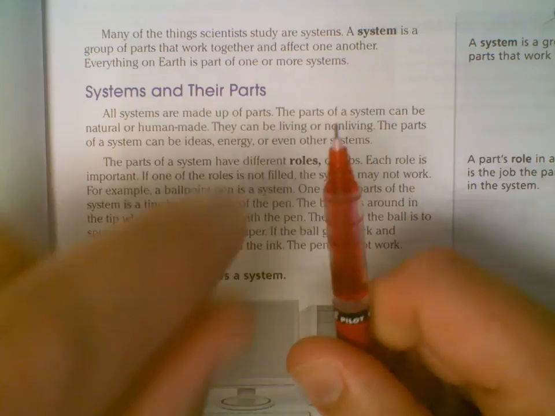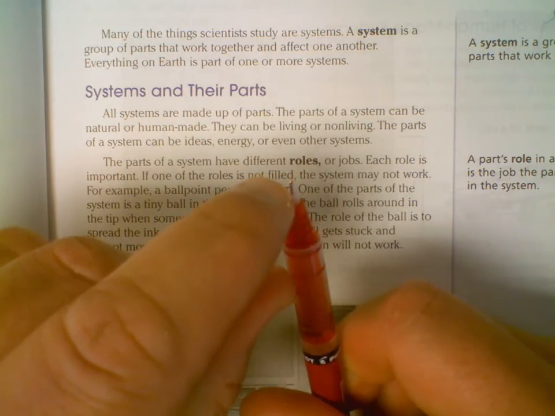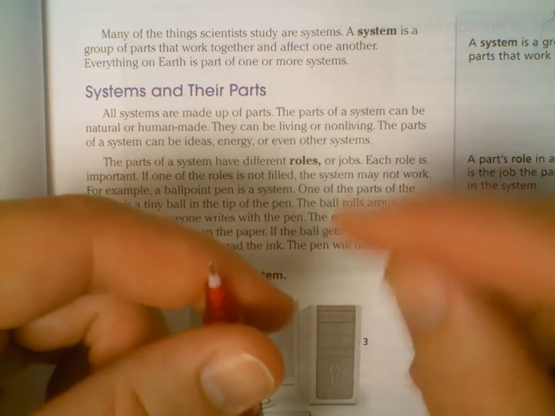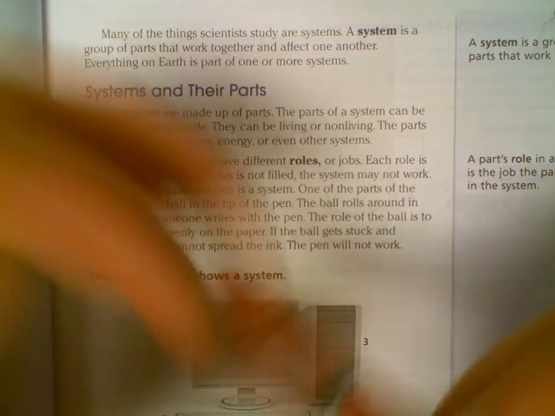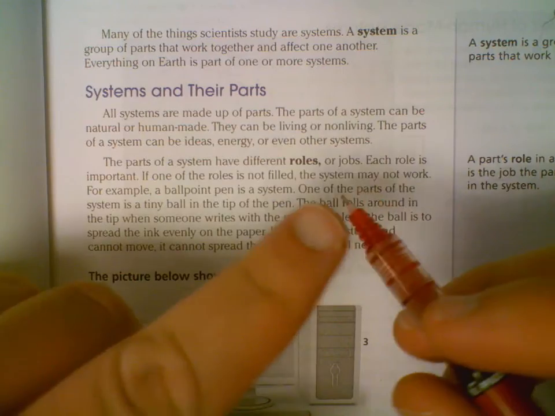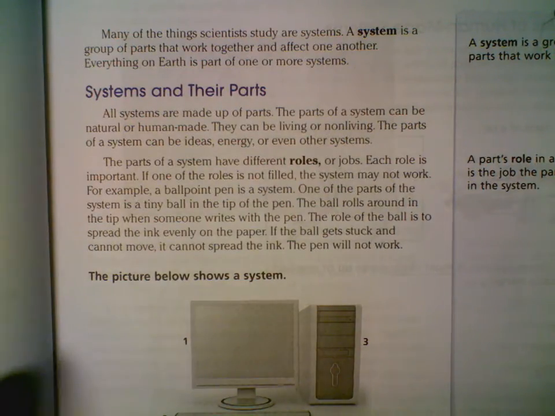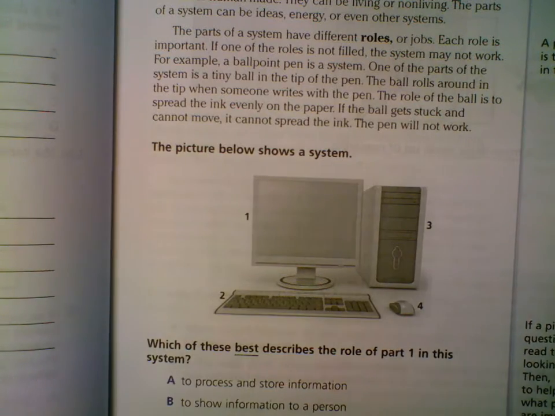Believe it or not, there's a little ball at the tip of this pen that, when I'm writing, doing my math, rolls around. So sometimes they call it a roller ball pen. But if it gets stuck, the ink's not going to come out. The system won't work.